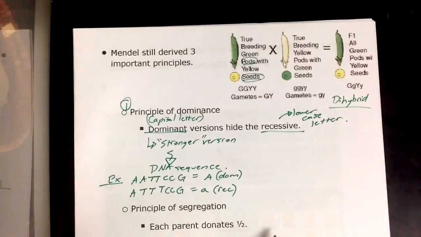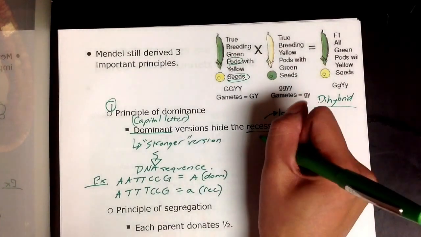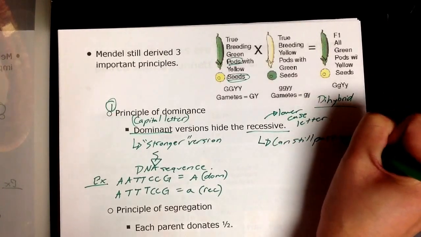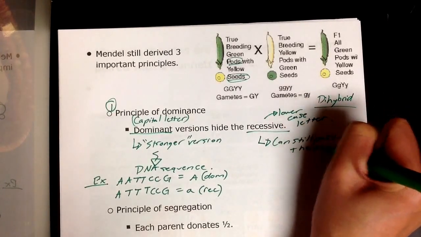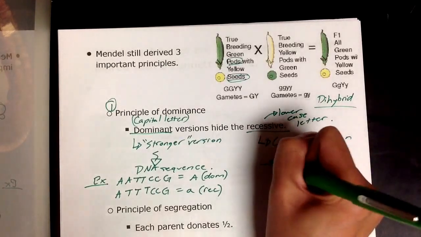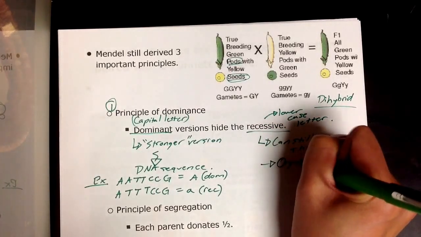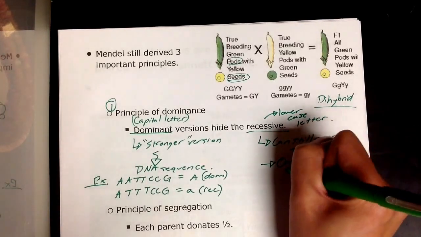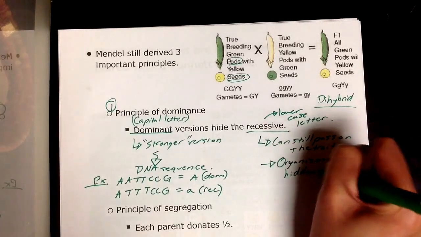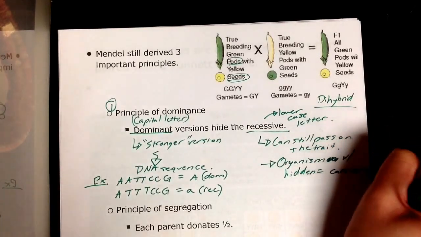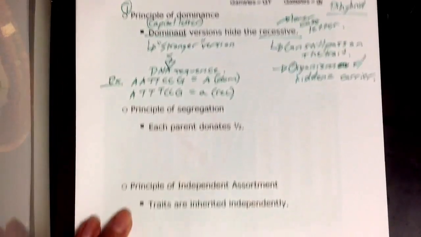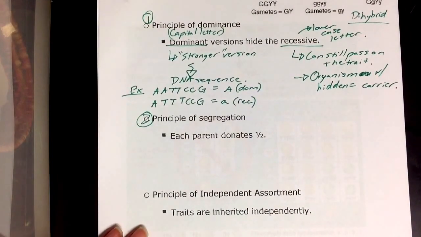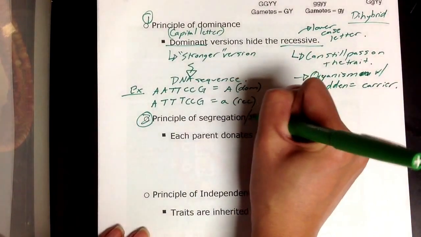Even though the dominant version can hide your recessive allele, you can still pass on the recessive trait. And a lot of times an organism can have the hidden trait, and this would be called your carrier. Then our second rule is the principle of segregation. The principle of segregation you can also think of as separation.